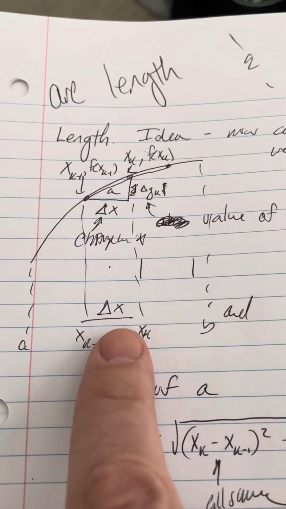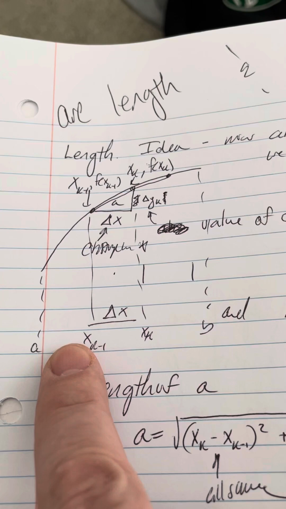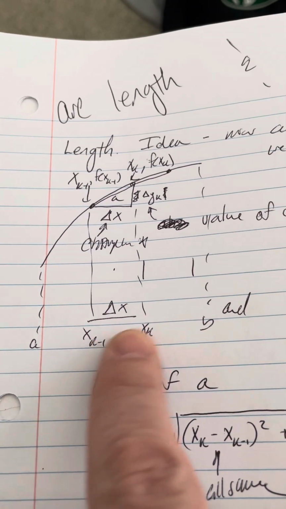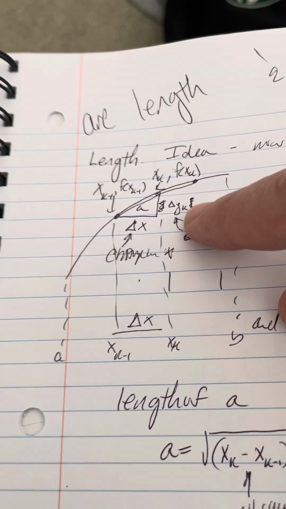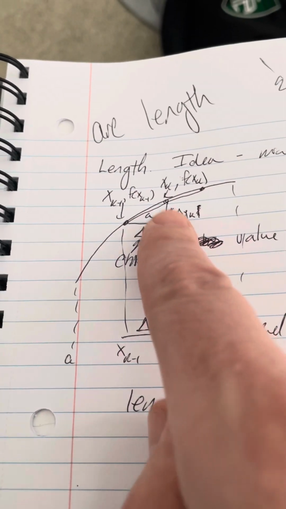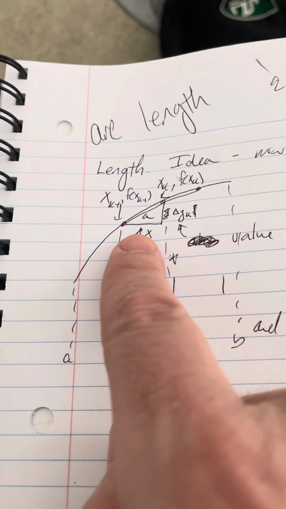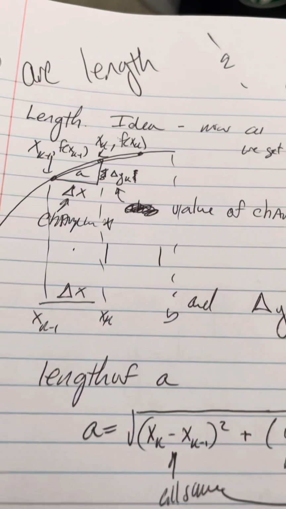So let's just go back real quick. Delta x is going to be from x sub k minus 1 to x sub k. And this delta y will be based on the kth interval. This will change, but this is going to be constant. All right. So now let's start thinking about the Pythagorean theorem.